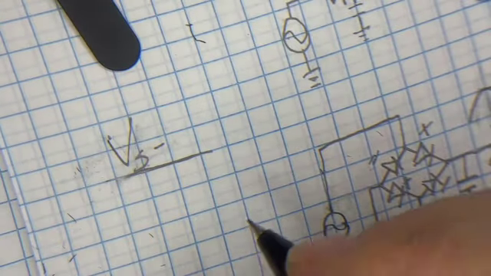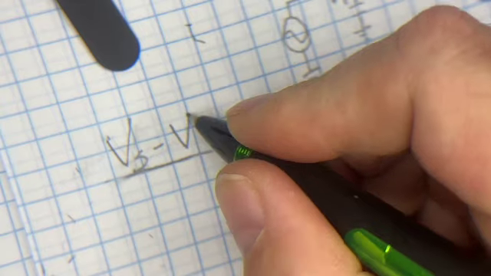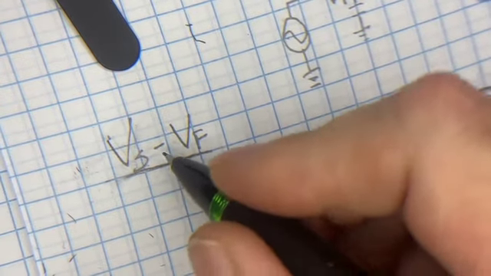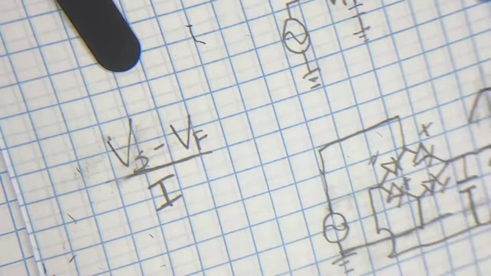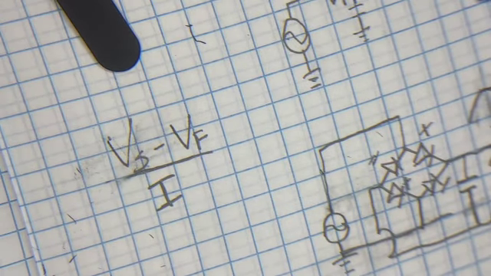We're going to take the voltage source, represented by Vs, minus the forward voltage, represented by Vf, and we're going to divide that by the current. Now again, 2.1 milliamps is the typical, right? But it doesn't really matter. We can be close to that.